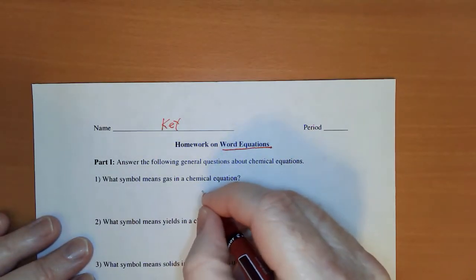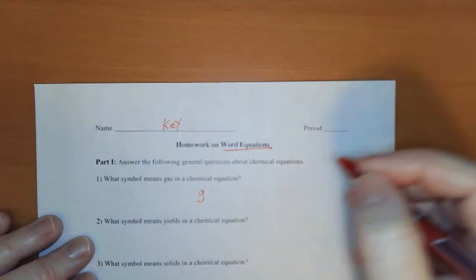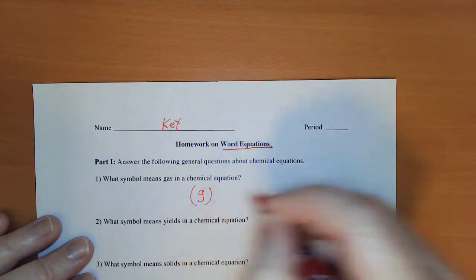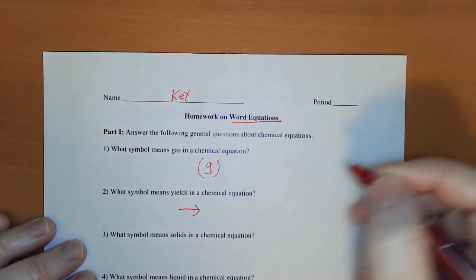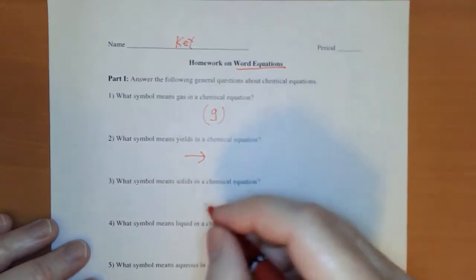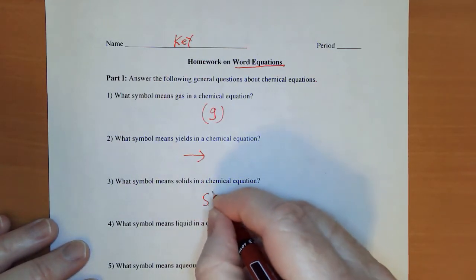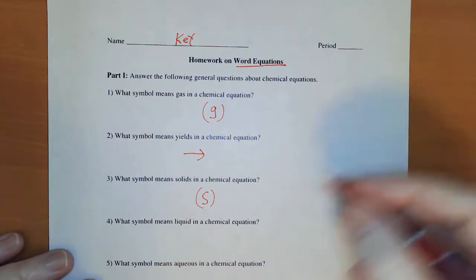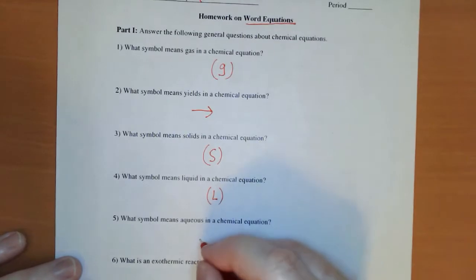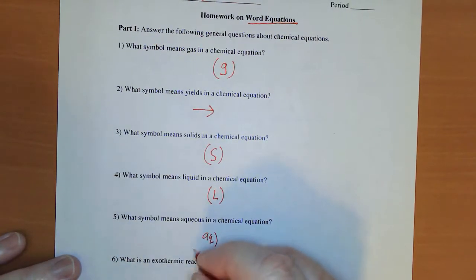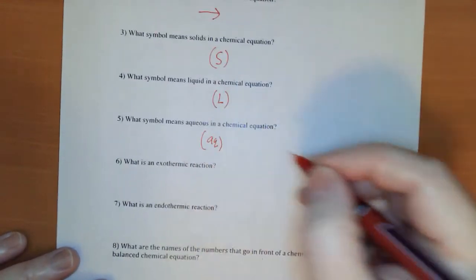What symbol means gas? In a chemical reaction, we use G. Often it's put into parentheses. Yields, that's an arrow. Solids, that's an S, often in parentheses. Liquid will be an L. Aqueous is AQ. All right?